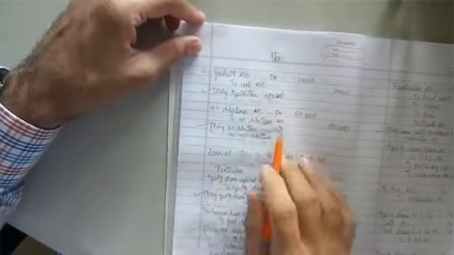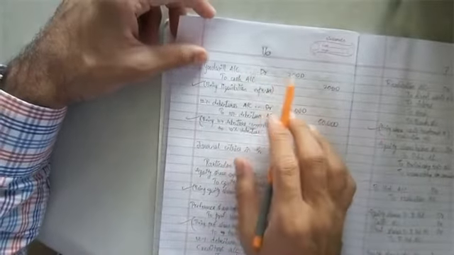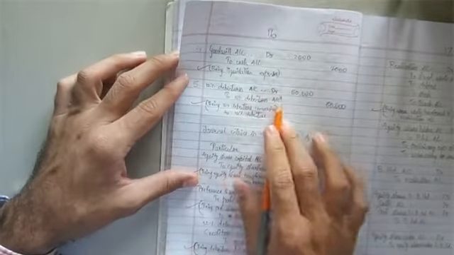And then next is the goodwill account, 2,000. How did we get 2,000? It has been said here that the company agreed to take up all the liabilities and assets, and the expenses came to 2,000 and were met by B Limited. So B Limited took care of all the expenses, and that has also been added to the goodwill. Next is the 12% debentures account.